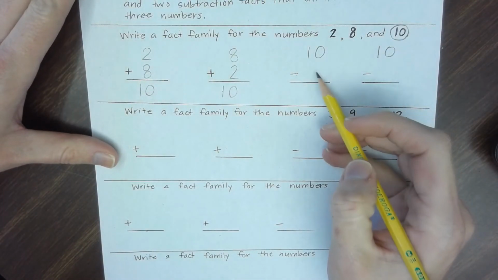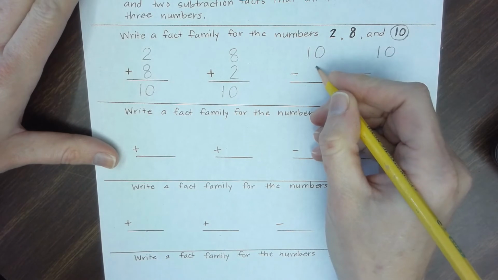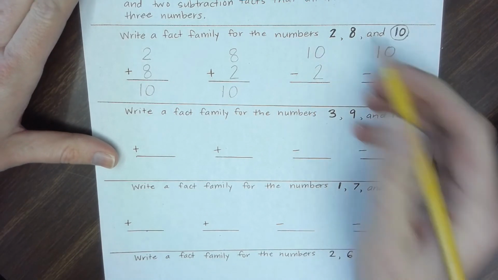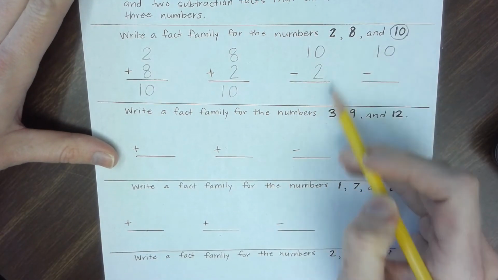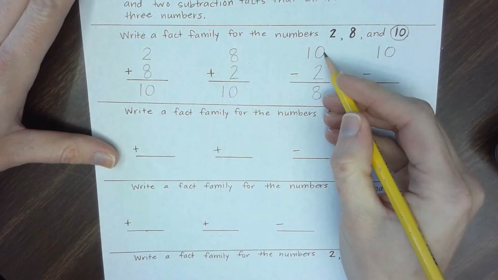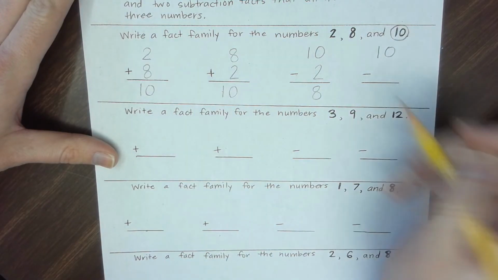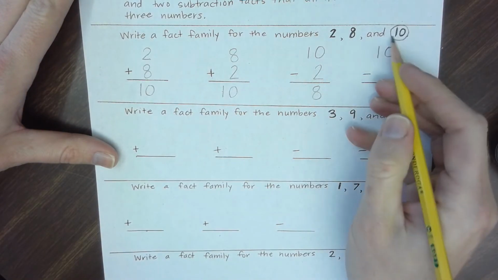You're going to pick one that you're going to take away. This is just like Bob. If Bob was starting with 10 marbles, and I took 2 marbles away, what's my last number? 10, 9, 8. 8. So we used all 3 numbers.